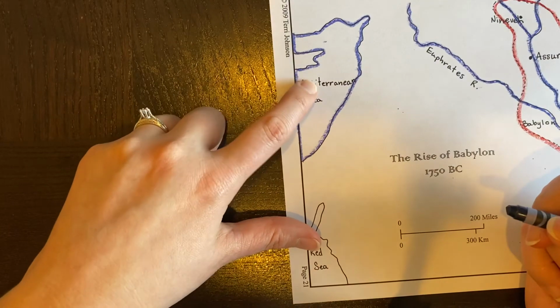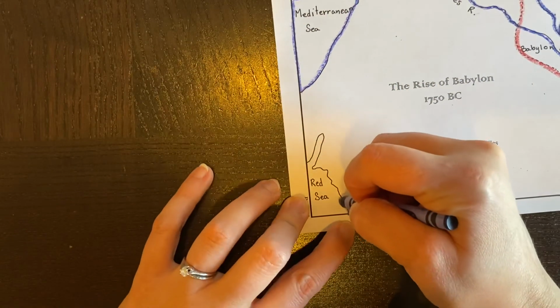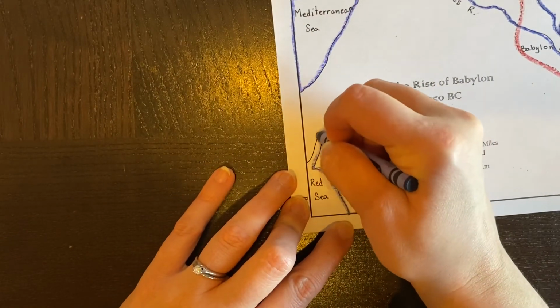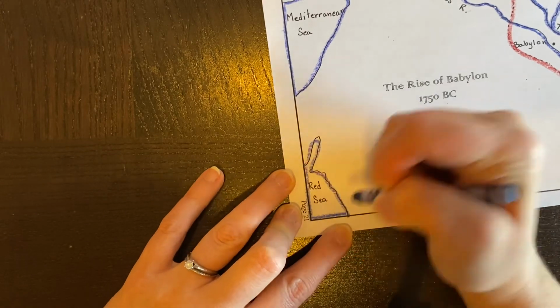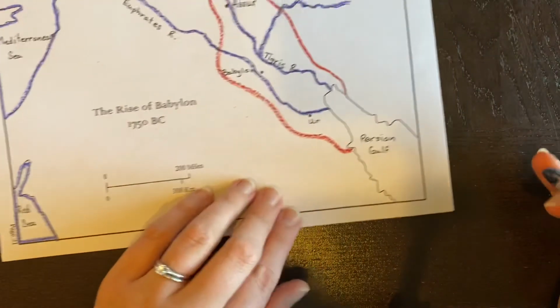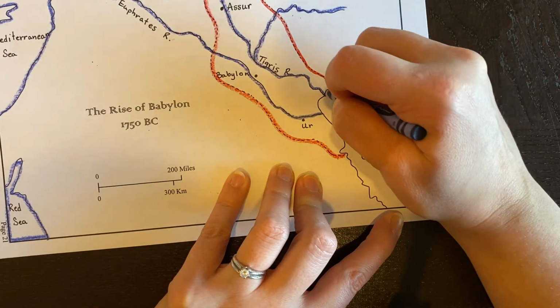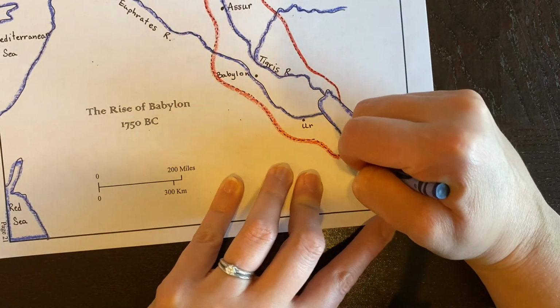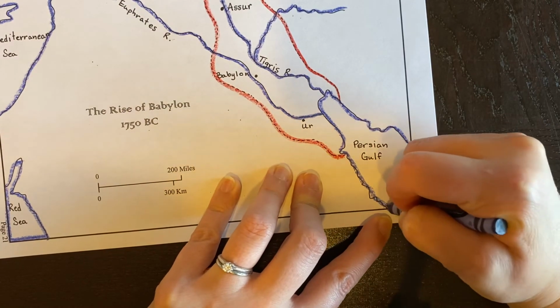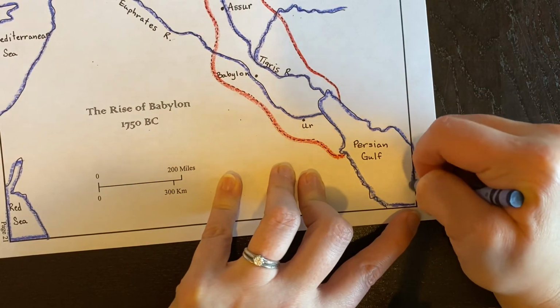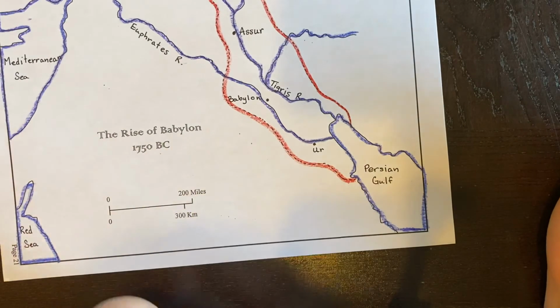So you can shade this in. You can shade in the Red Sea if you want. You can shade in the Persian Gulf. I'll just outline it. I'm not going to take the time to color those in. But if you like having colorful maps, then color it in lightly.